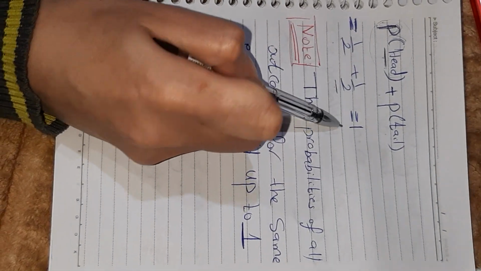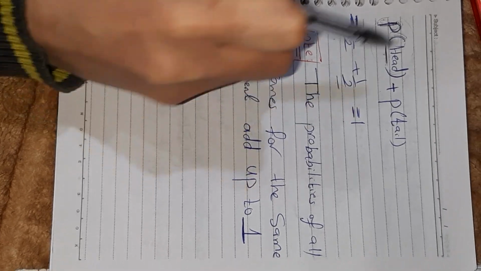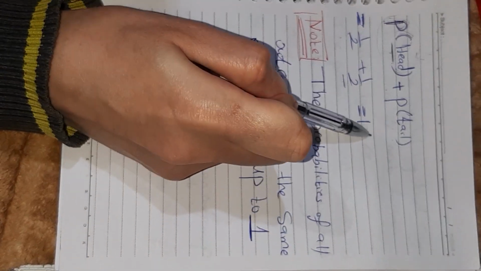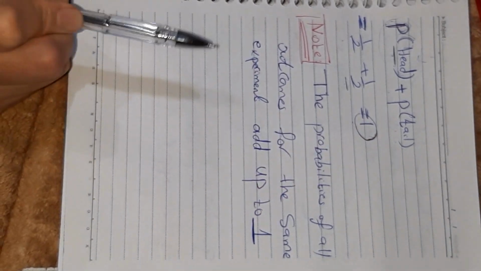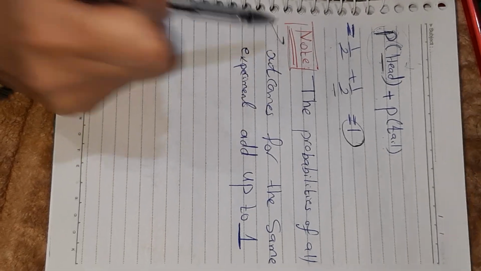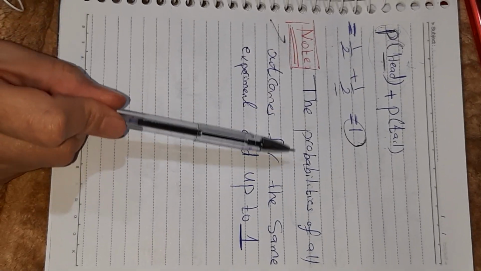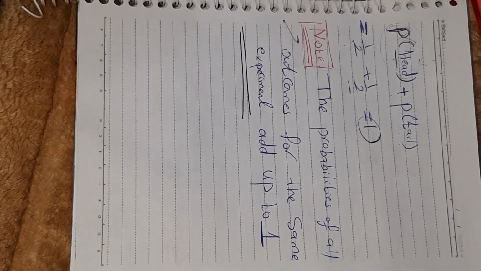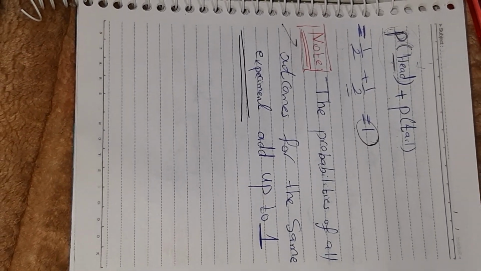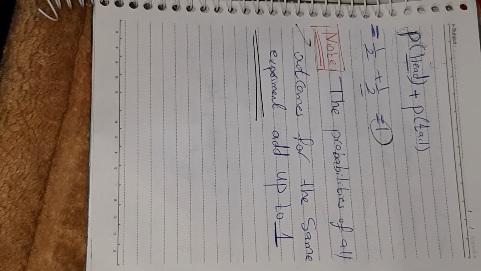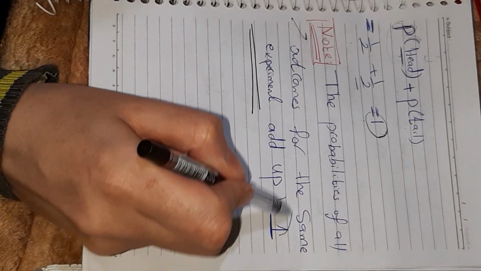Half plus half is 1. So if you add the probability of getting a head and tail together, you will get 1. This is a rule for any experiment. Note that the probabilities of all outcomes for the same experiment, not for different experiments, just for one experiment, add up to 1.